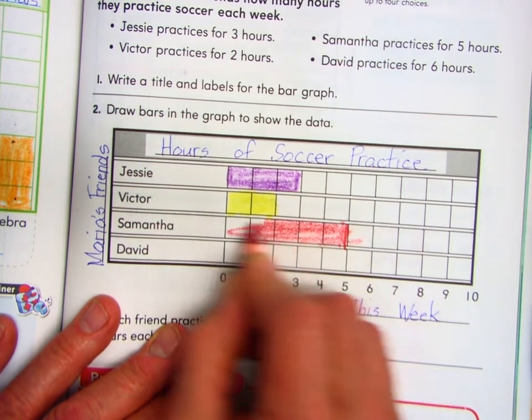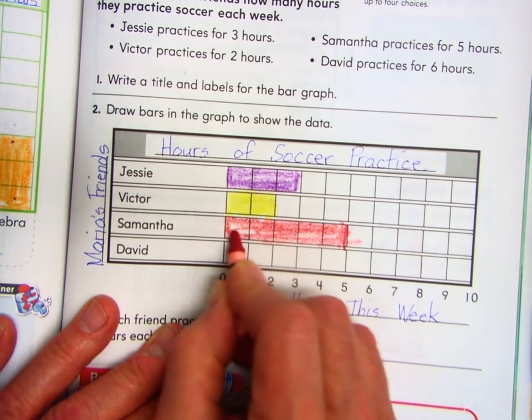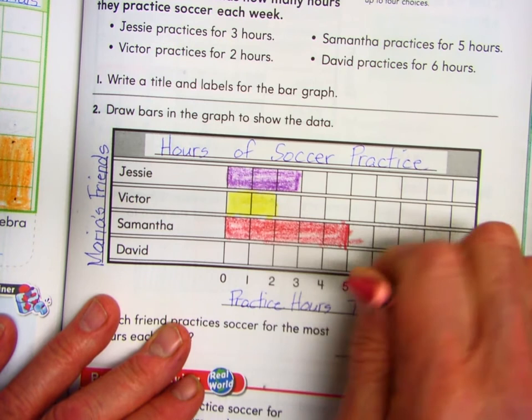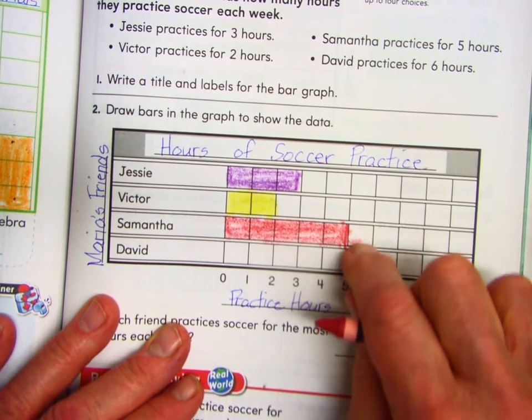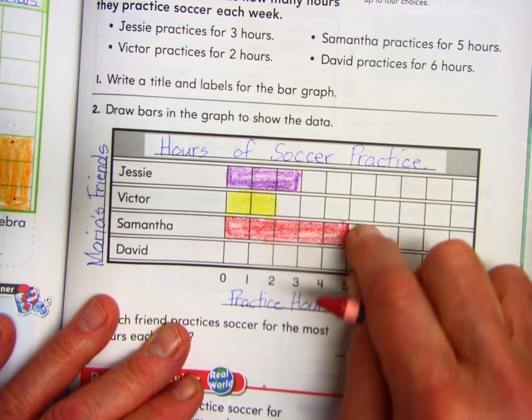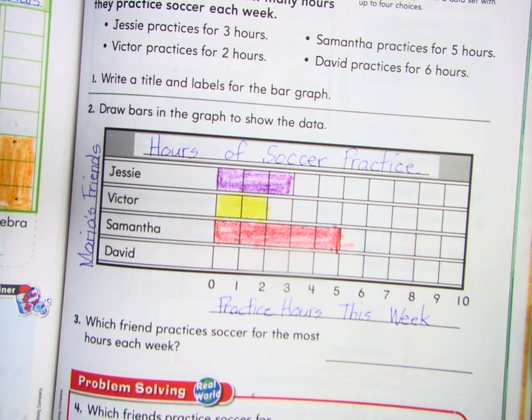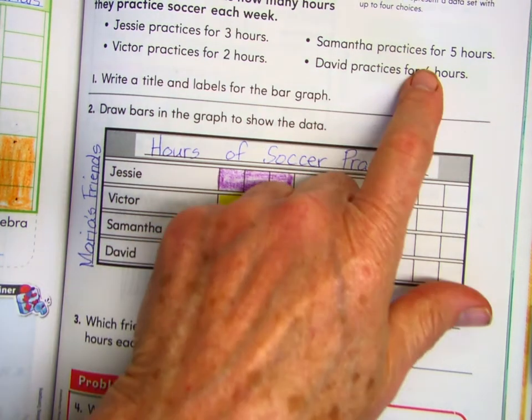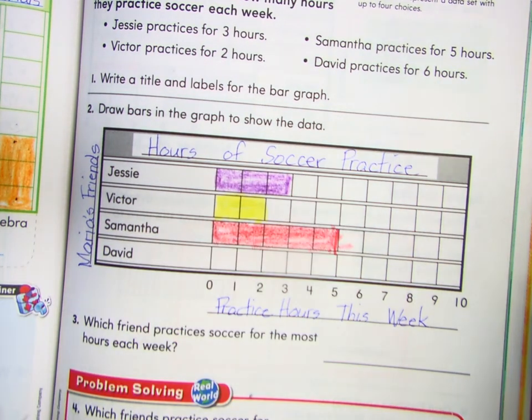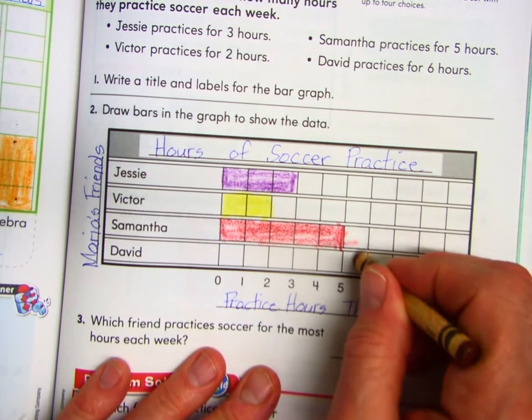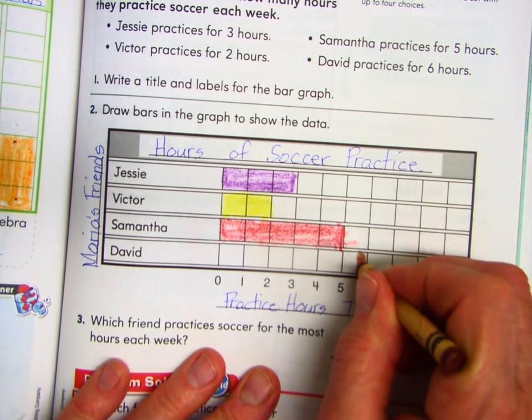Whoops. I went a little too far. A little messy, huh? Can't get rid of that. You can't use an eraser. Oh, well. David practices for 6 hours. Here's the 6.